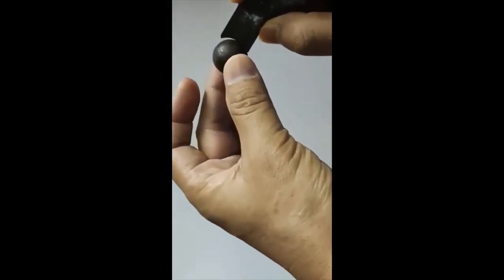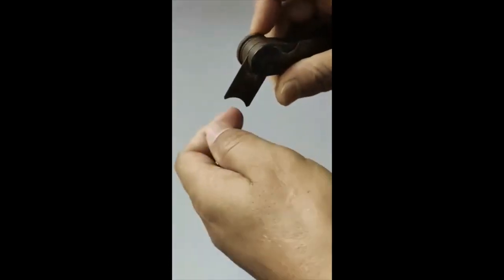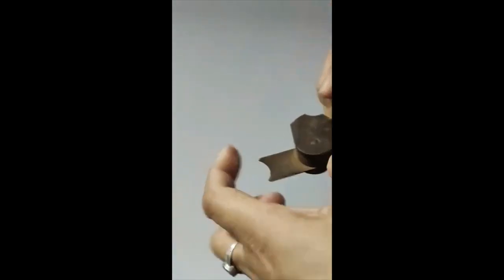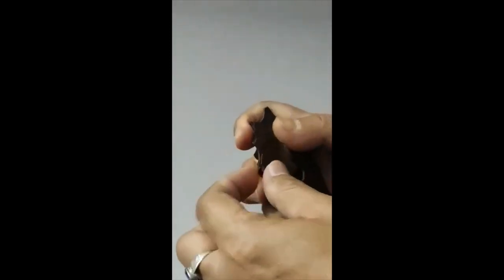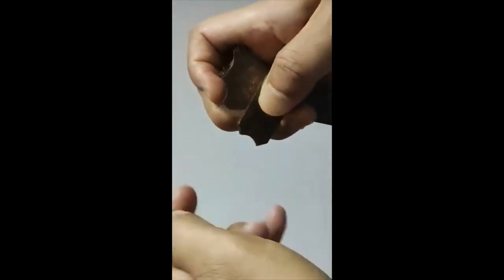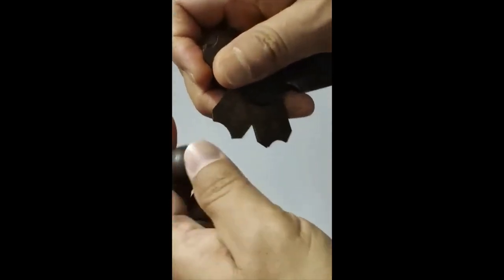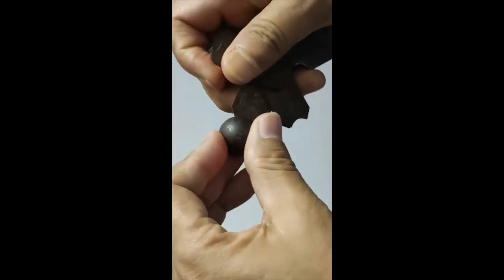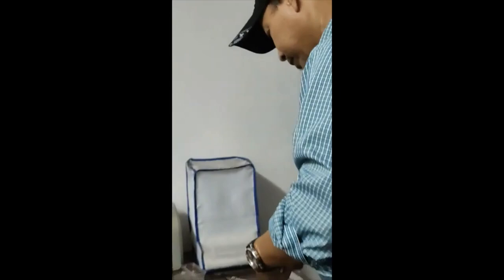I will keep it like this, and if it is perfectly matching on the surface, then this is the radius of this ball. Suppose I am attaching it here like this. Yes, this is matching perfectly. This is written 10 mm. This radius is 10 mm.